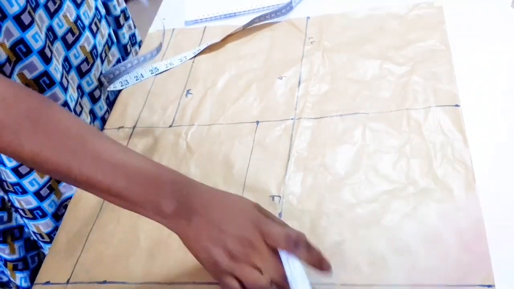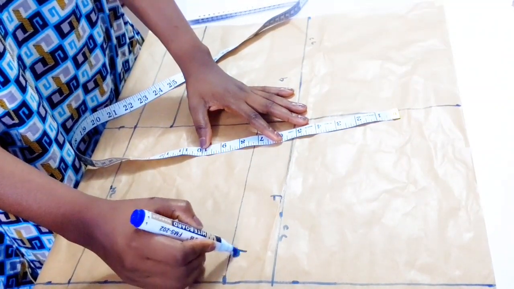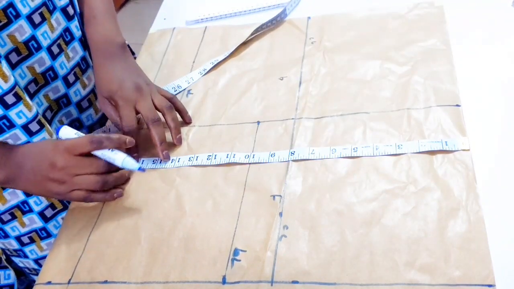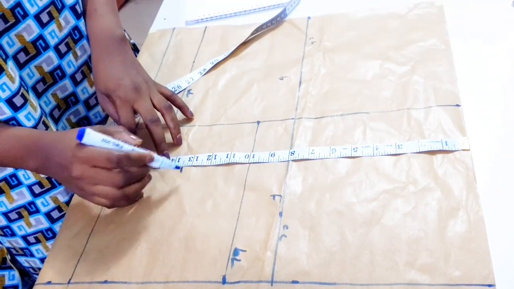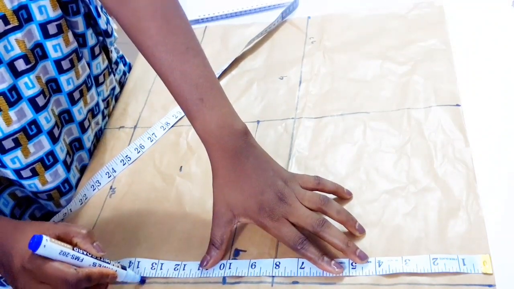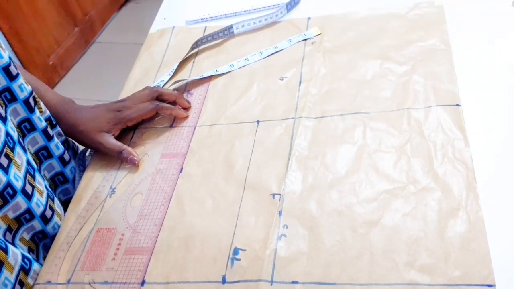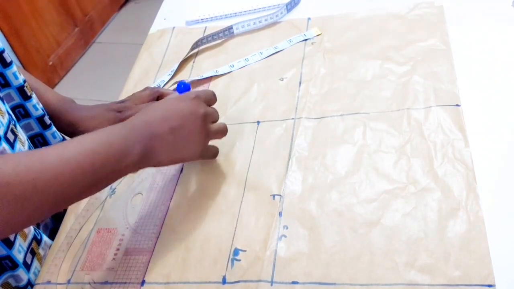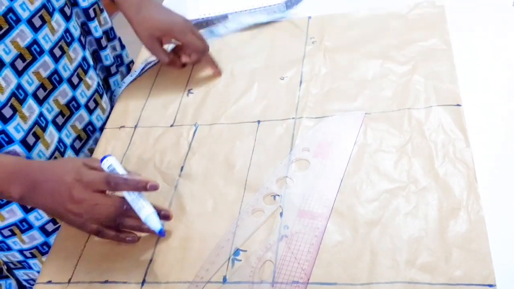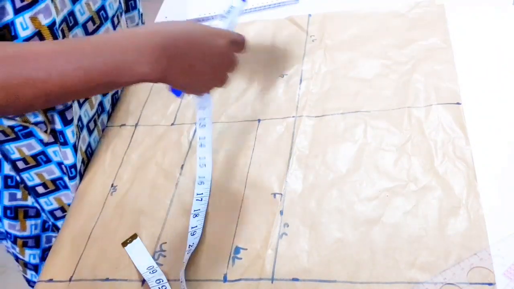So if you notice, I didn't mark the bust point for the back, because there's no bust at the back, so we don't need that bust line for the back. The same goes for the under bust line, we don't need it for the back because there's no under bust at the back. So I'm measuring my under bust line for the front, which is 13.5. I went ahead to connect those points together, and I'm going to be labeling them.